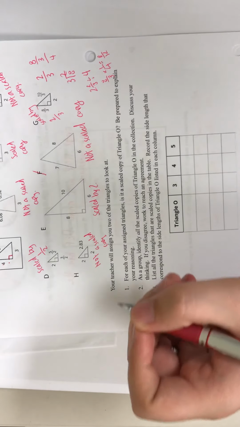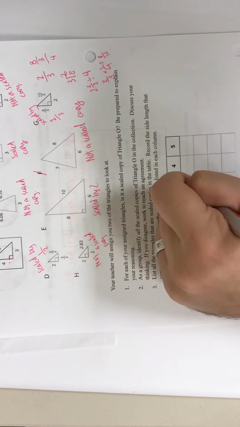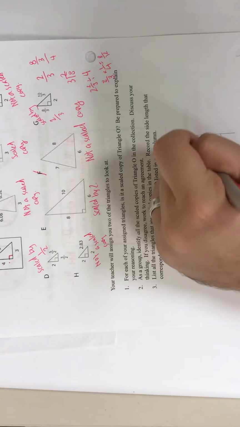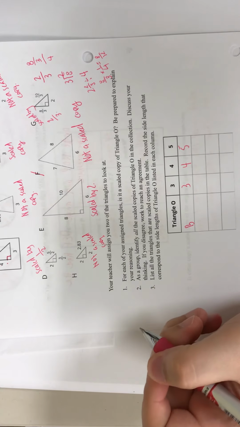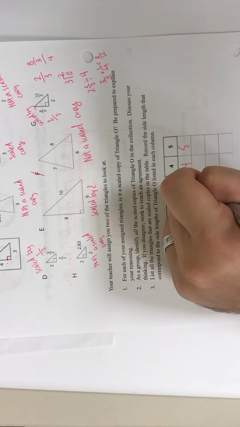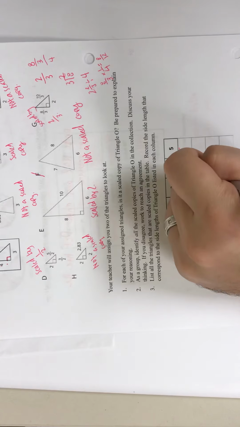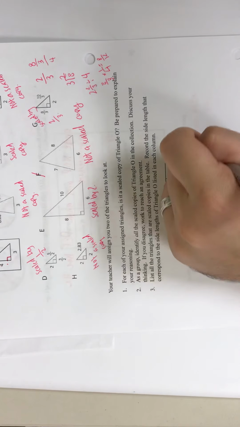This table should be filled in with all the ones that are a scaled copy. So triangle B, its side lengths are 3, 4, 5. Triangle D, you have 3 halves, 2, and then you have 5 halves.